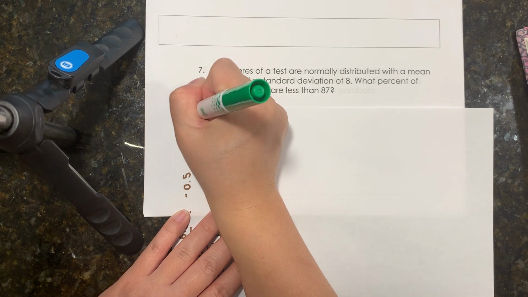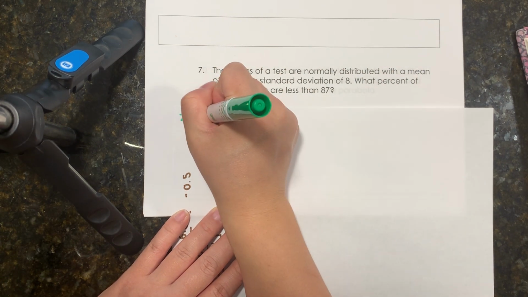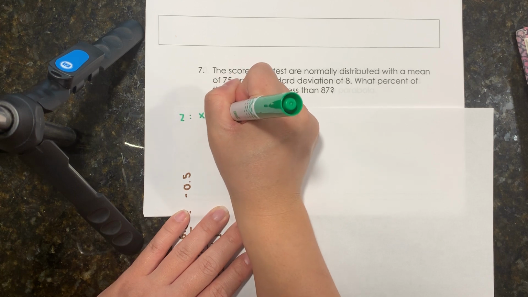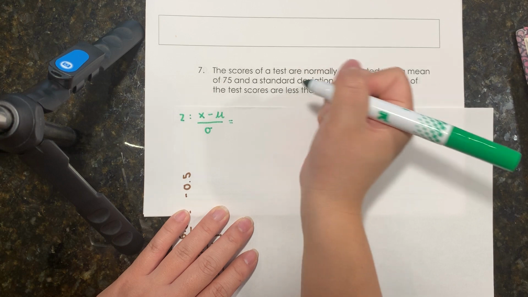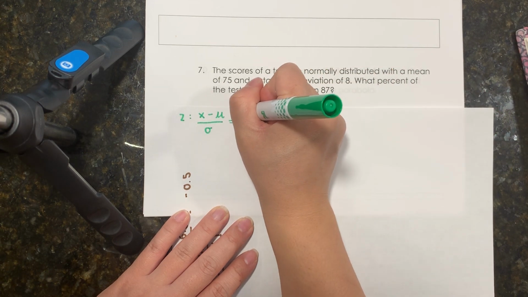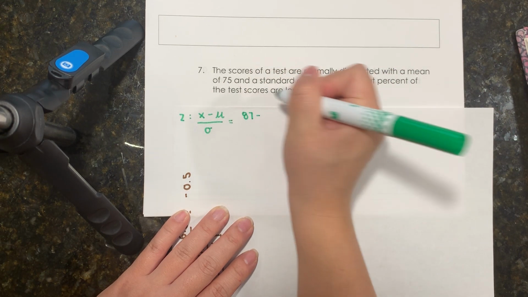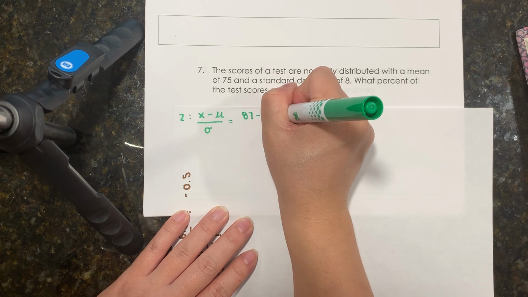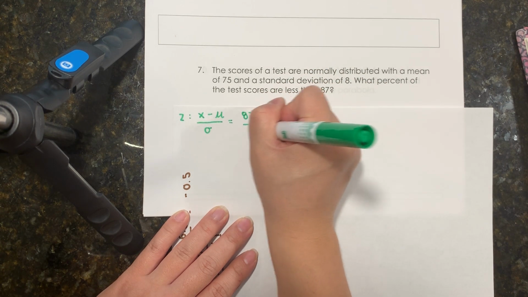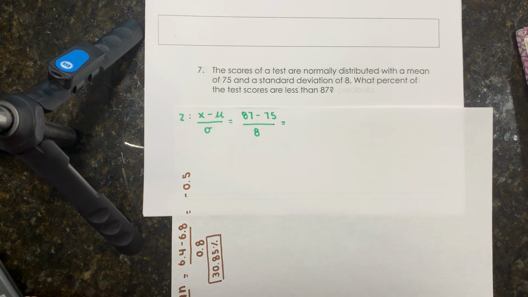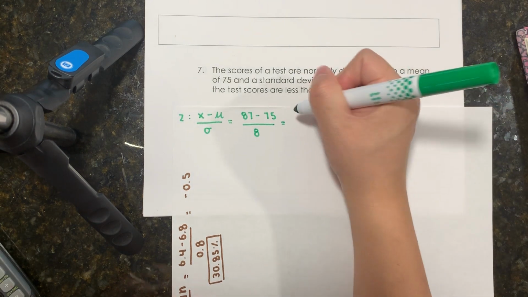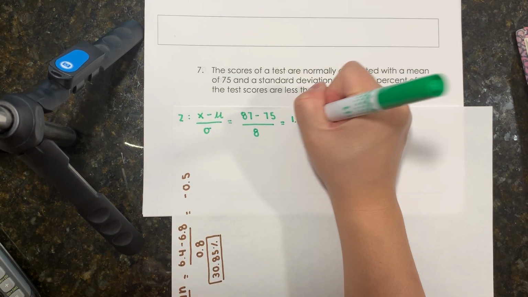So I need to calculate the z-score first, and it's always going to be x minus the mean divided by the standard deviation. So the x is going to be the 87. The mean is 75, and the standard deviation is 8. So that would give me 87 minus 75 divided by 8, which gives us positive 1.5.